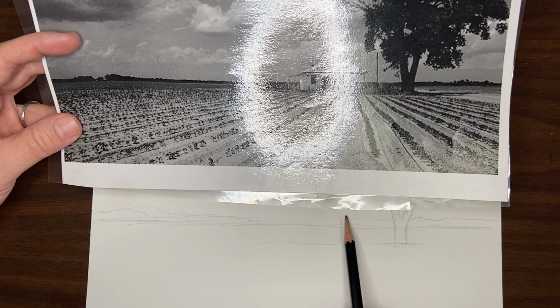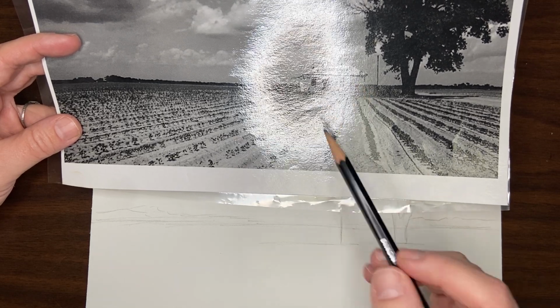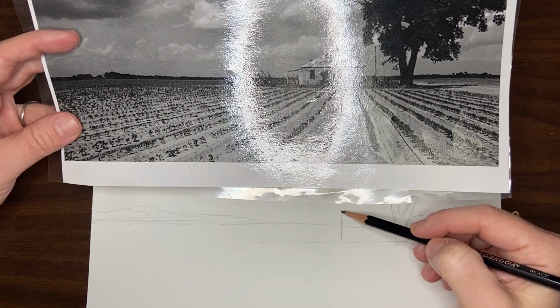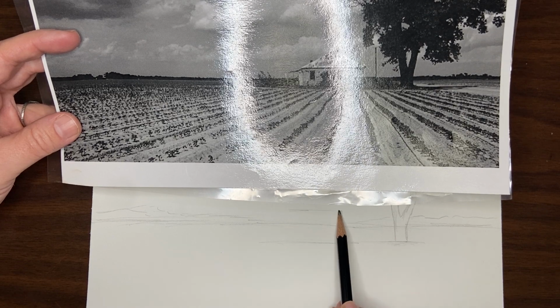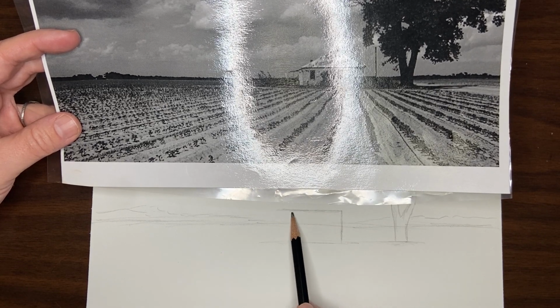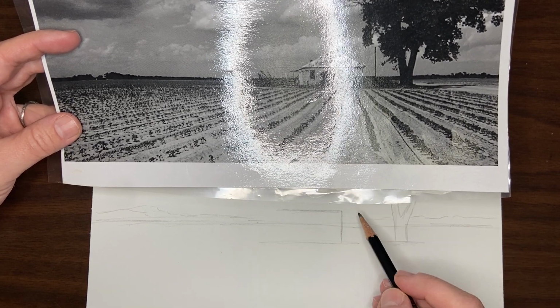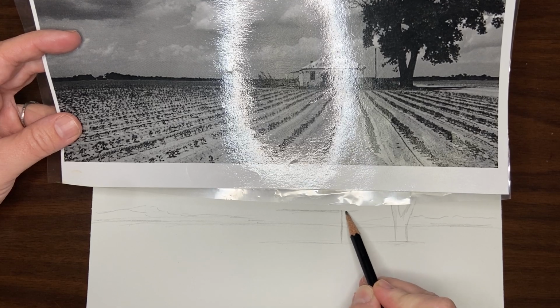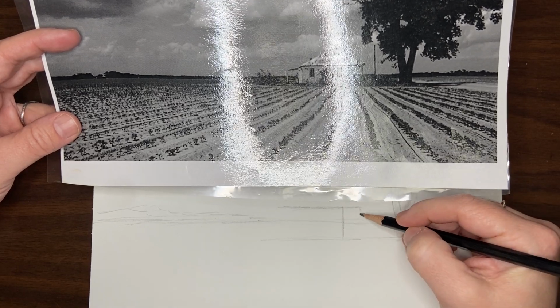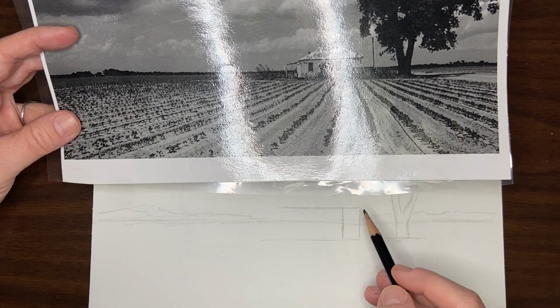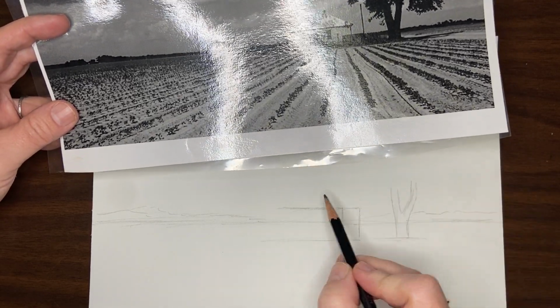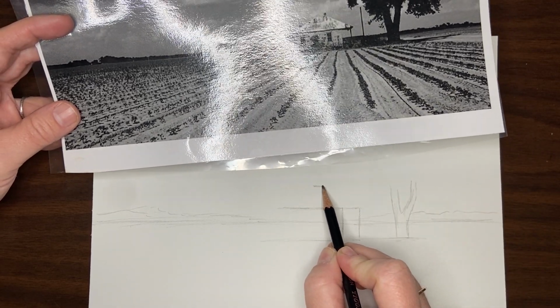And then slightly above, see, here's my horizon line, so I know that that house goes up just slightly above that. I'm gonna do the roof line. It's in the distance, so it's kind of small. And that roof line comes over for the porch, comes down, and then the top of the house is actually flat.